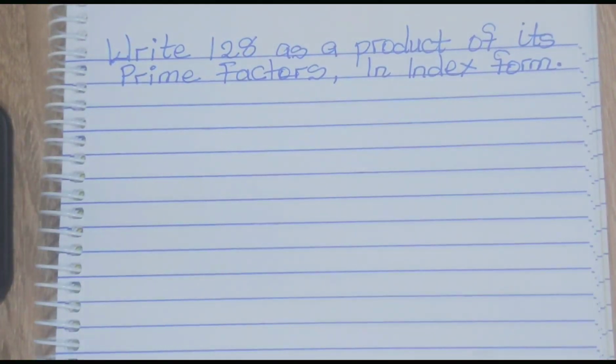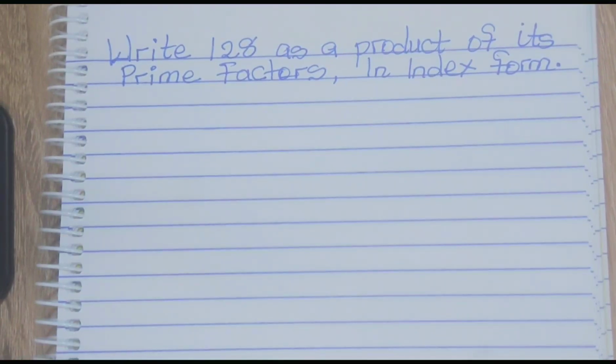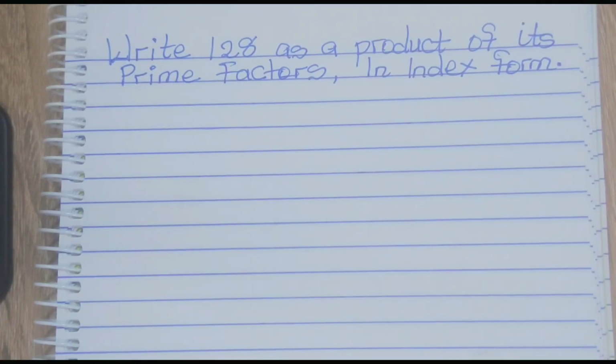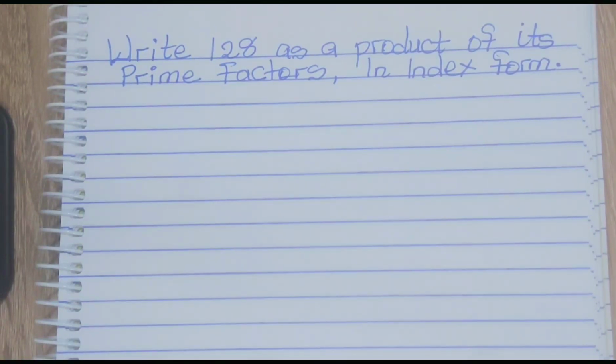Number 2, write 128 as a product of its prime factors. We already know what factors are, but note the word prime. Prime factors are factors that are prime numbers. What are prime numbers? Prime numbers are numbers that have only 2 factors, which are 1 and itself.